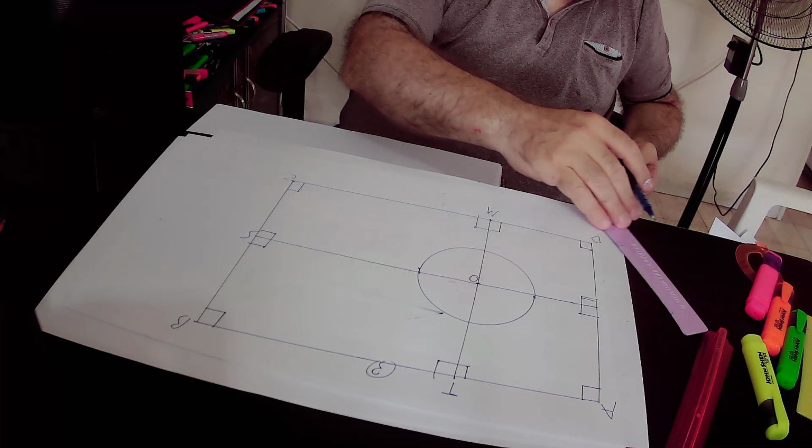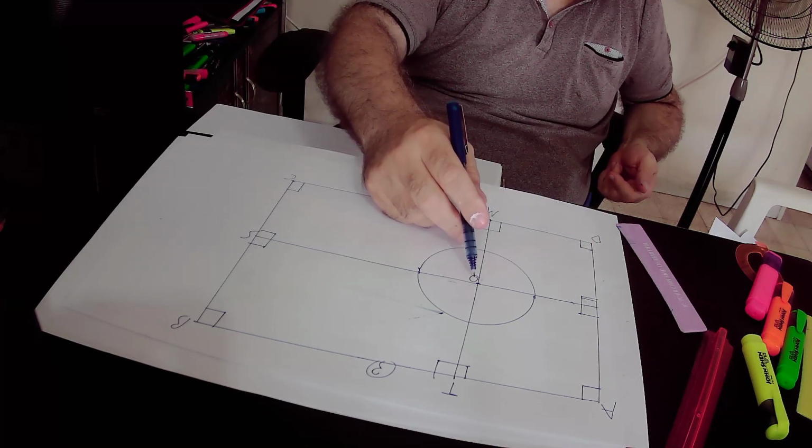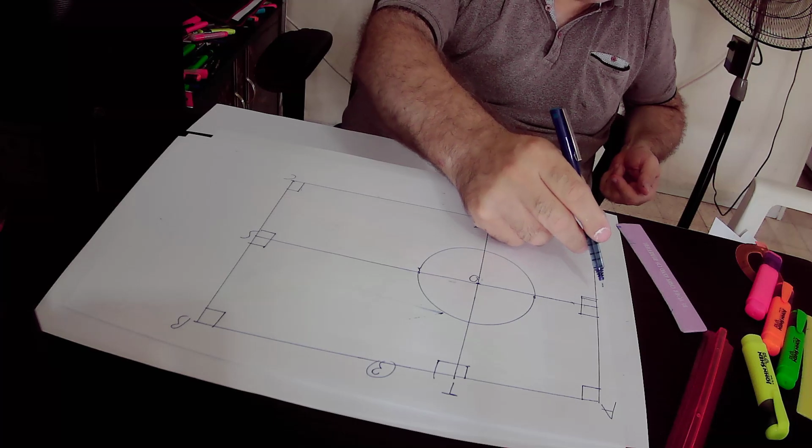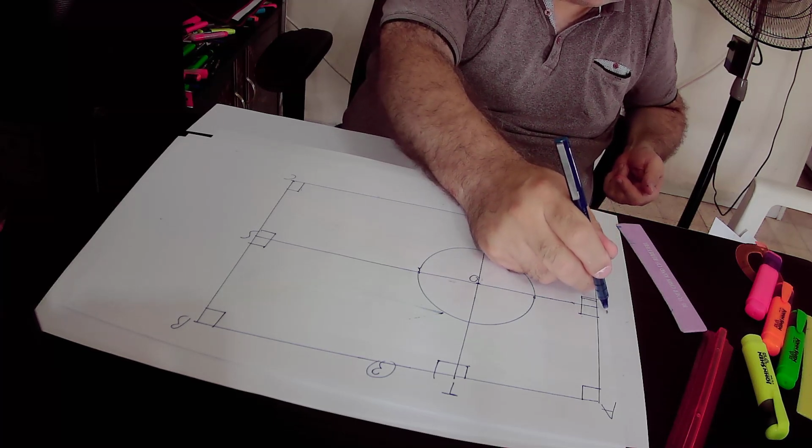So we define the touching point of the perpendicular from point O and AD as H.